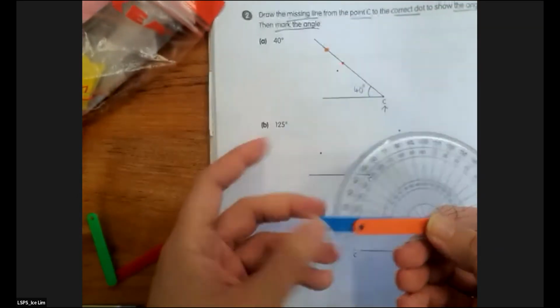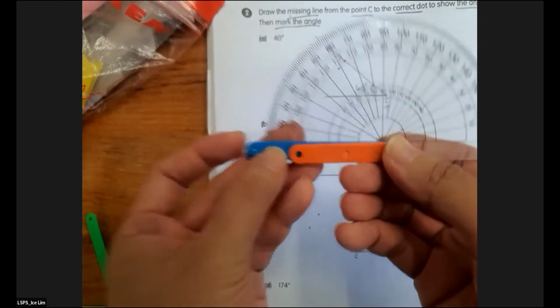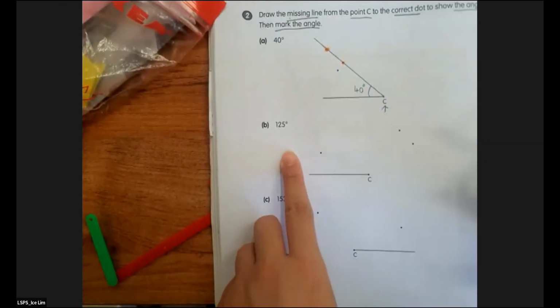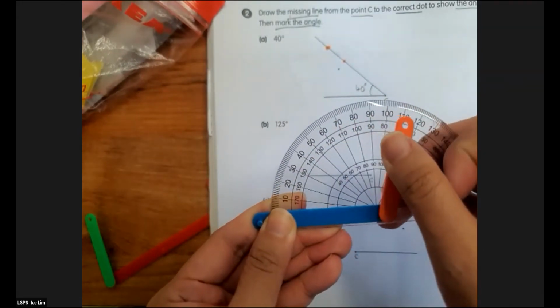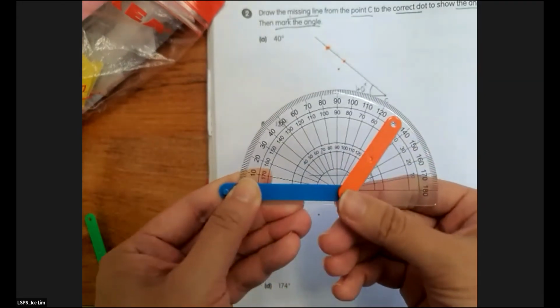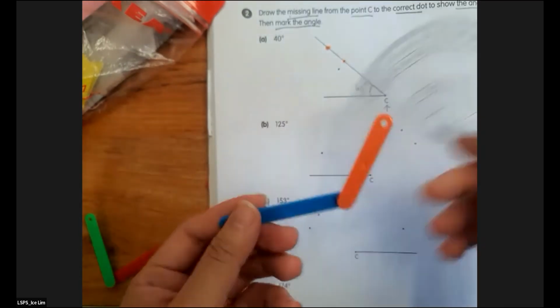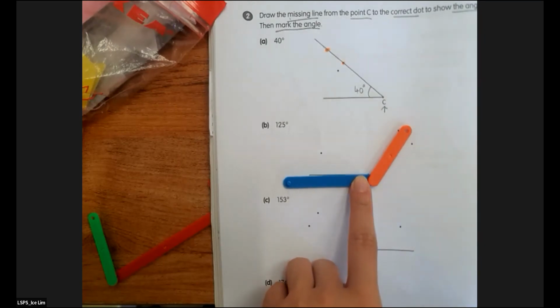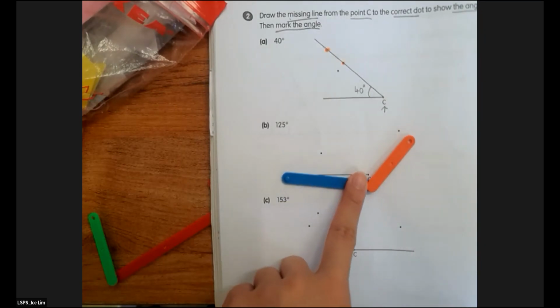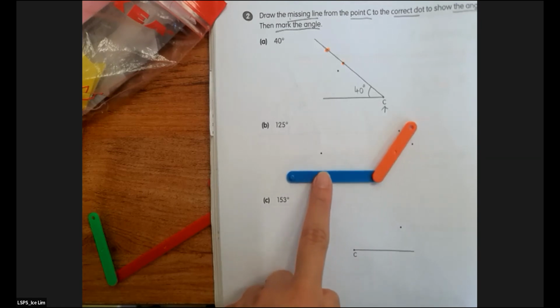So for 125, starting from 0, and then 125, I can find my spot. See? So you can play with this using the Geostrip, and you can find the point as well.